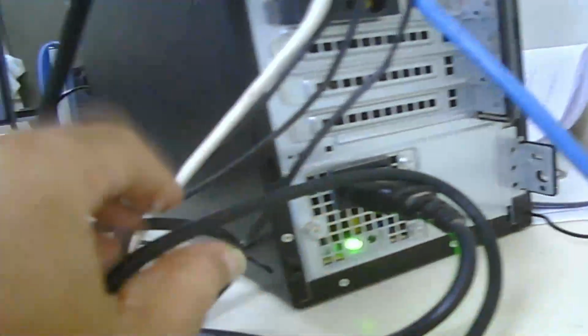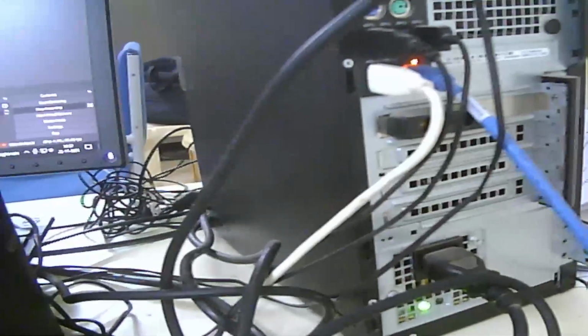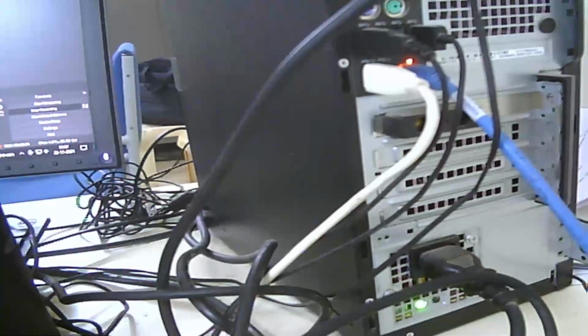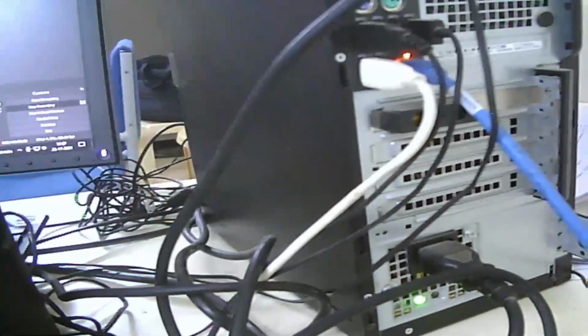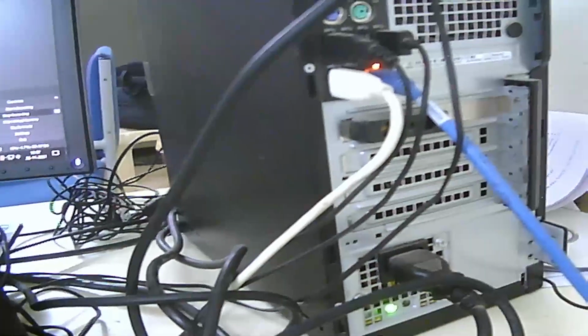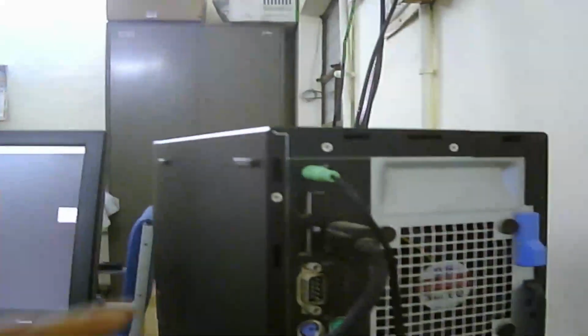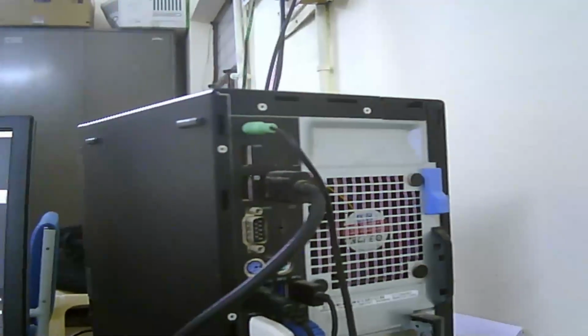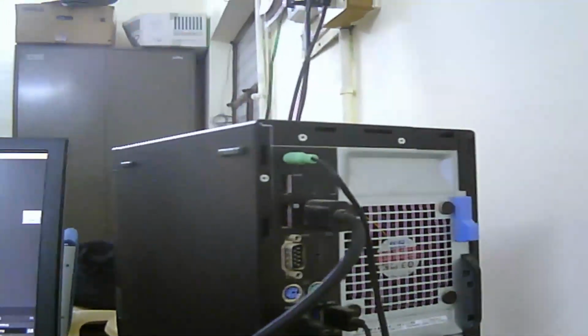You can see here, this one is the power plug, and this is directly connected to your power socket. Through the power socket, power is supplied to the computer. And this is the place where you connect the speakers, usually indicated with green. That is the connection for speakers.